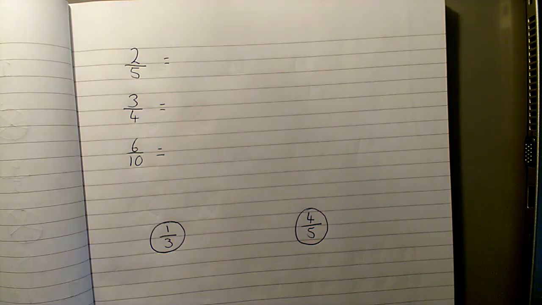Okay, we're going to have a look at equivalent fractions now. Equivalent fractions, then the clue's in the name. Equivalent, equal, okay? So equivalent fractions are ones that are equal to each other. Let's have a look at a few, and then we can talk about it a wee bit more in a wee second.